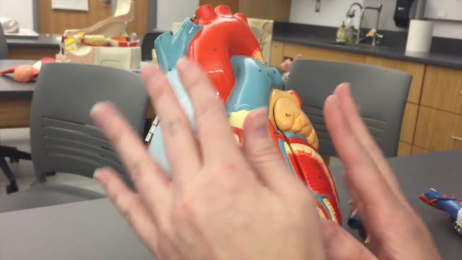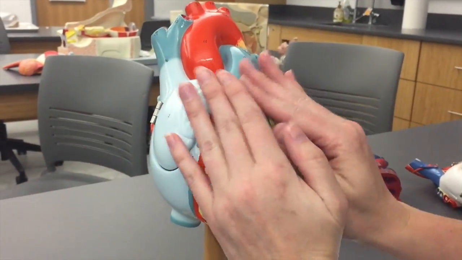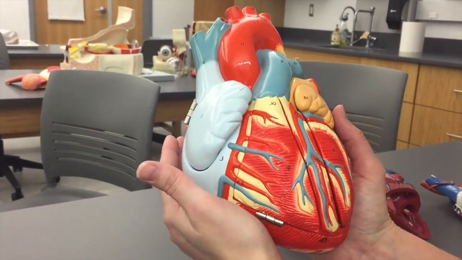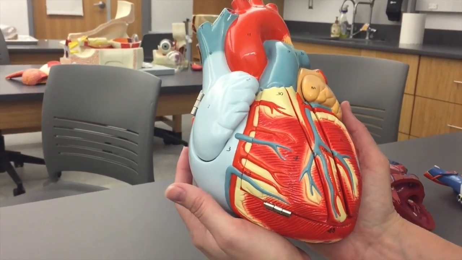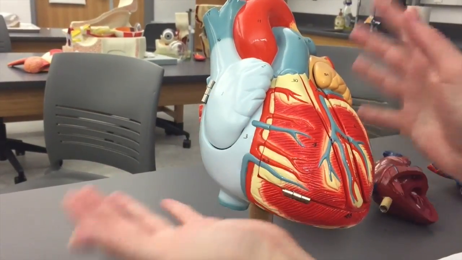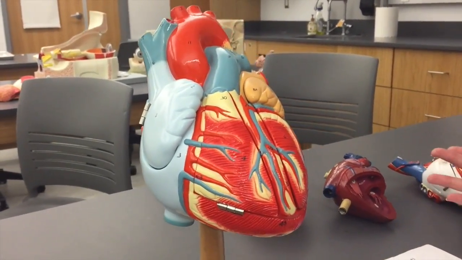A pericardial sac: if you took a plastic bag and wrapped it around the whole heart, that would be your pericardial sac. You'll see it in the dissection of the heart, the sheep heart that we're going to do. So you'll see a pericardial sac there, but there's obviously not a model that has a pericardial sac on it.